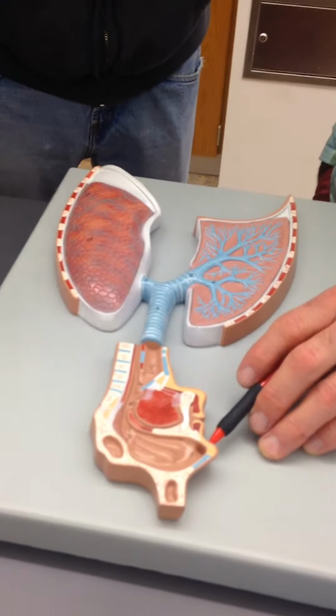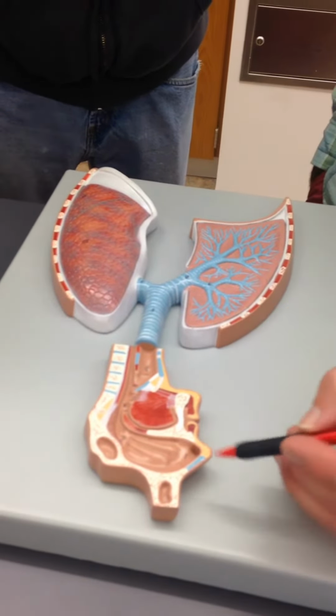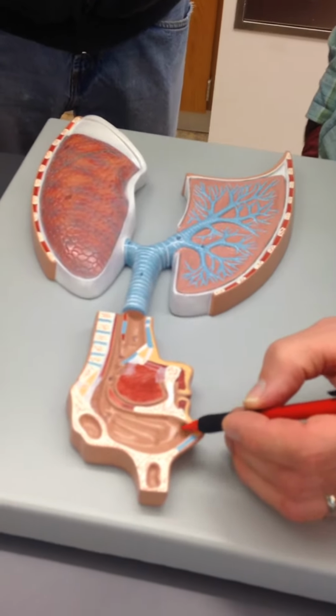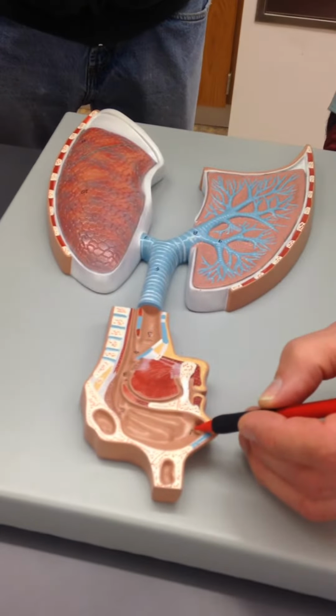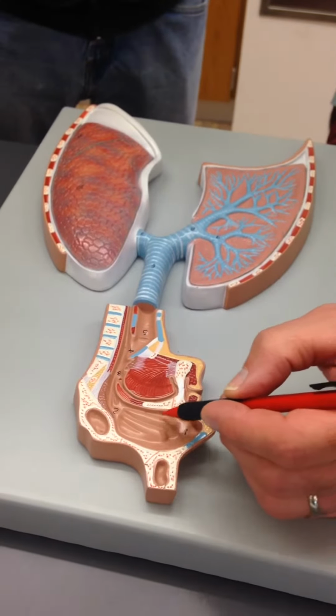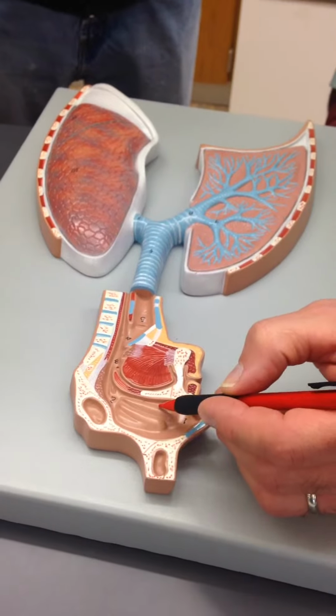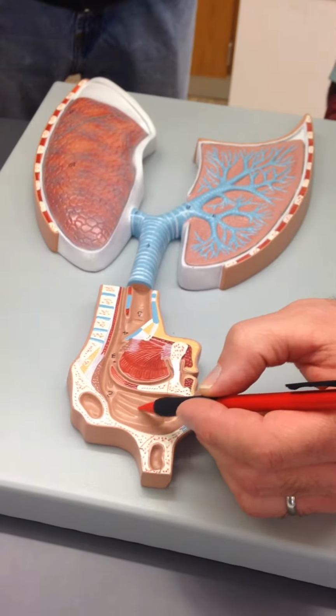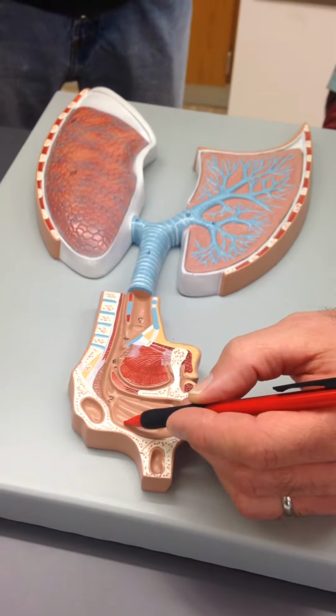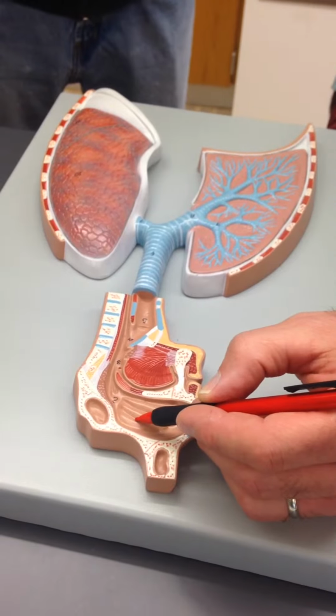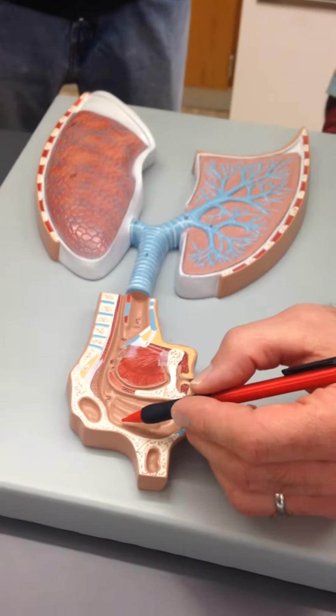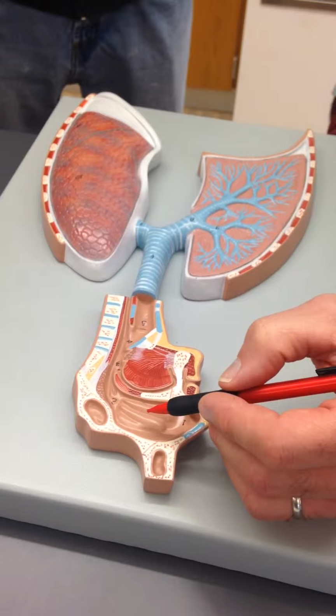Called the external nares. And once you get just inside the external nares, this part of your nose is called the vestibule. Once we get into the nasal cavity proper here, we're going to see the various nasal conchae and meatus. The ridges are nasal conchae and the grooves are the meatus. You have a superior, middle, and inferior of each.